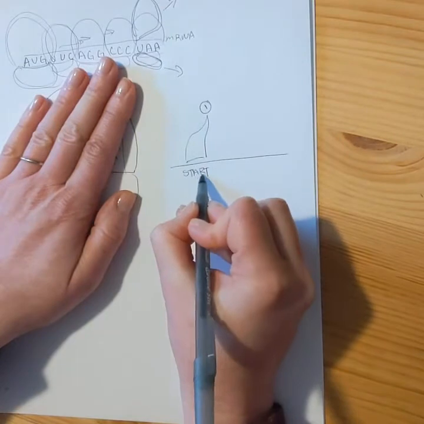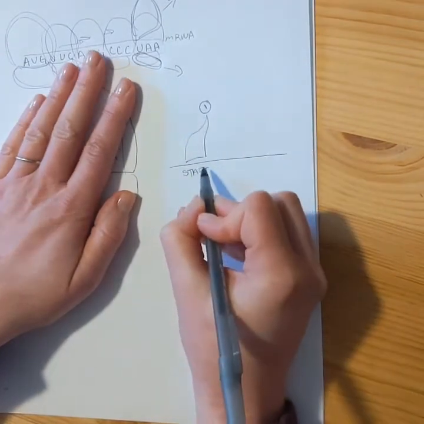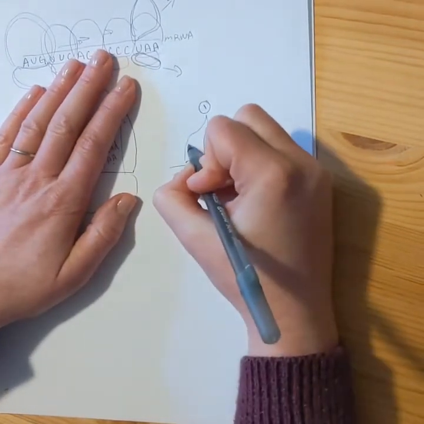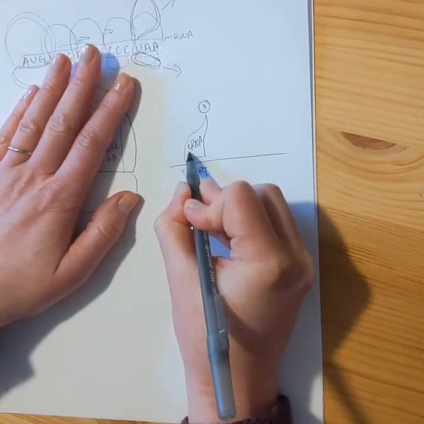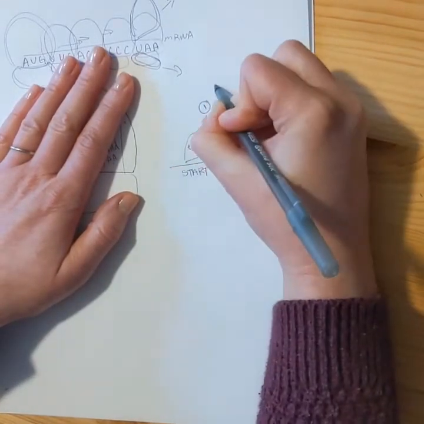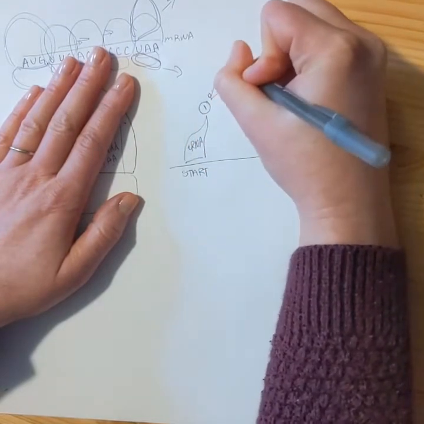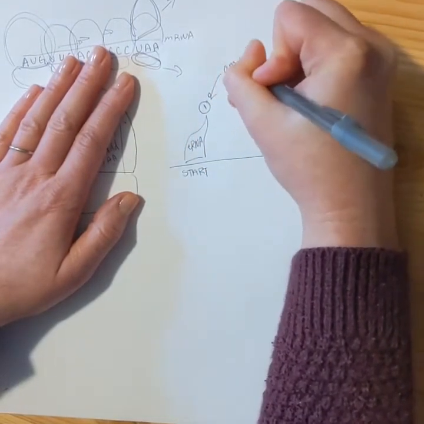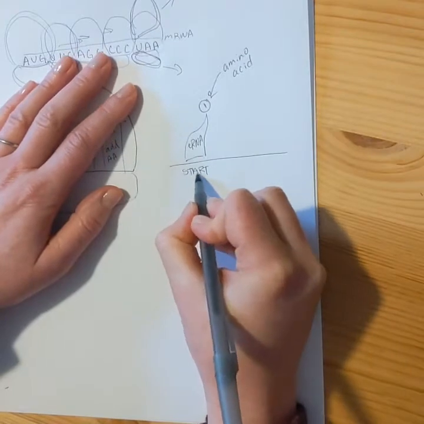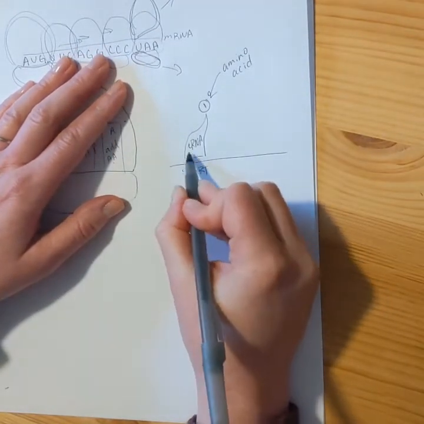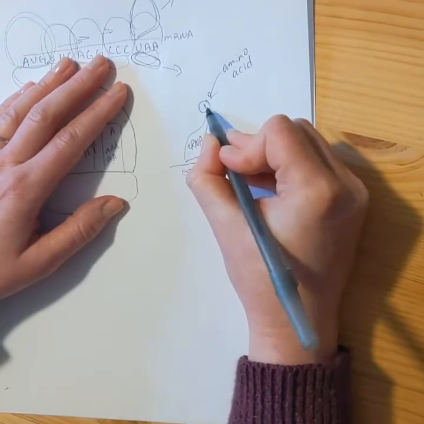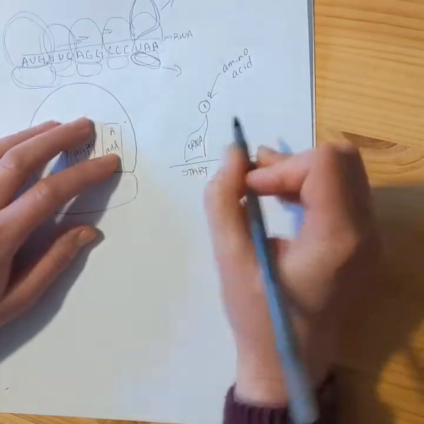So I have my start codon, I have the amino acid, tRNA. I think T for transfer, it's transferring the amino acids over. This is an amino acid. It's attached to the start codon. The first start codon always codes for methionine, so that's got to be a met amino acid.